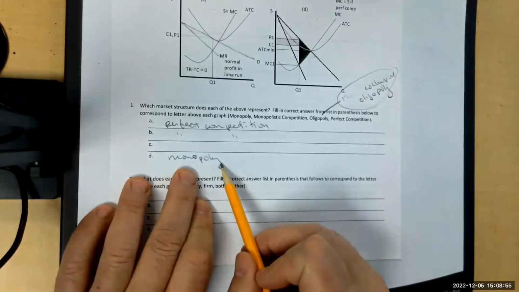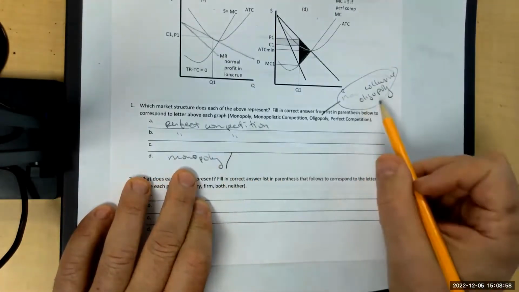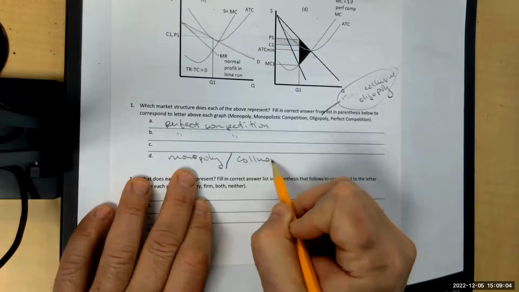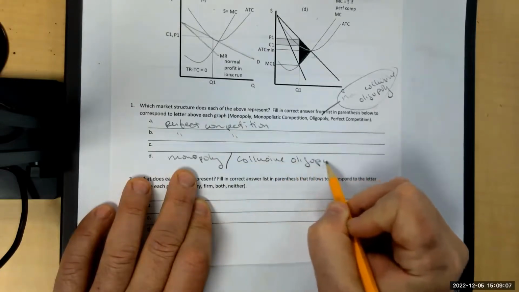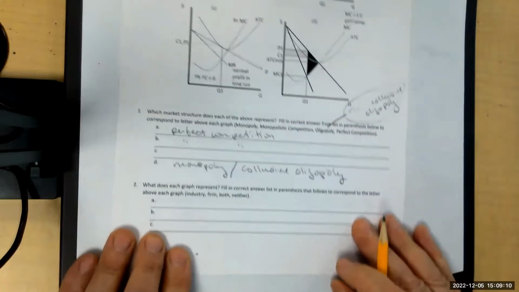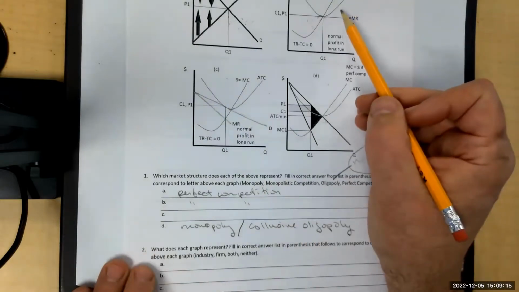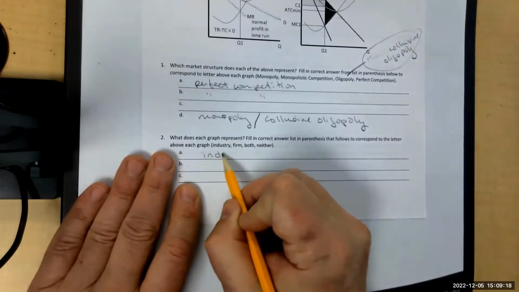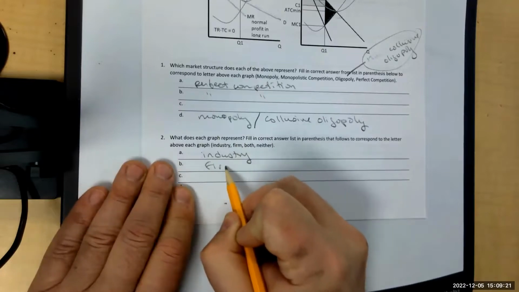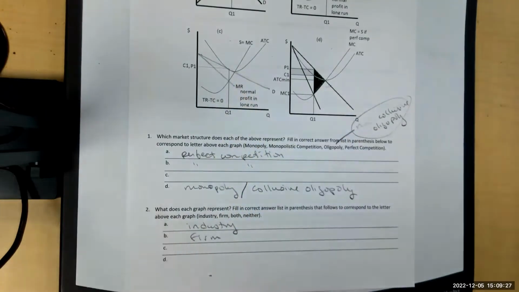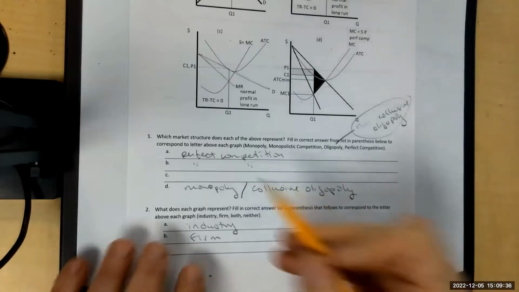So, down here, D is a monopoly, or, got me off on a tangent, but an appropriate tangent, a collusive oligopoly. A is an industry, B is the firm. Oh, C, what is C? Not totally elastic demand, so there are differences in the products, but there is choice there. Monopolistic competition.